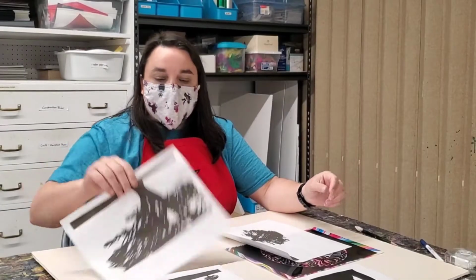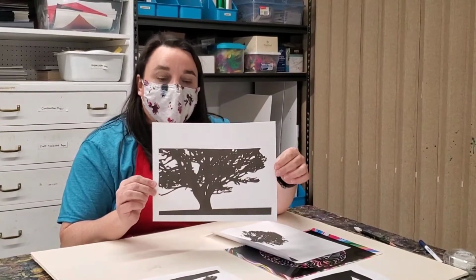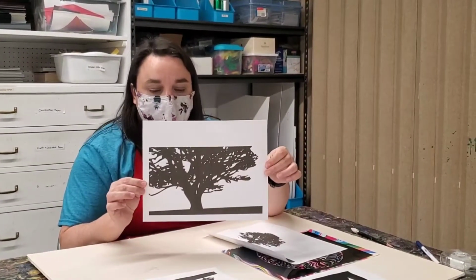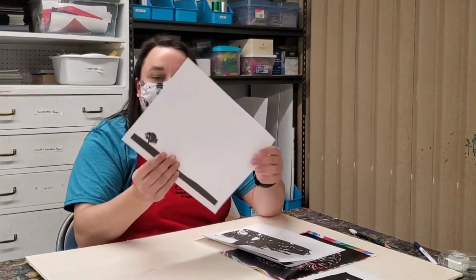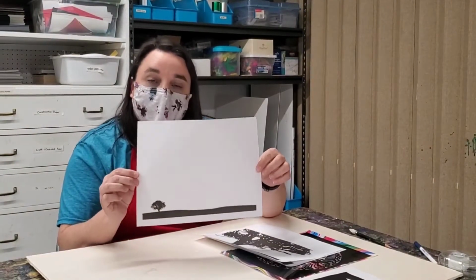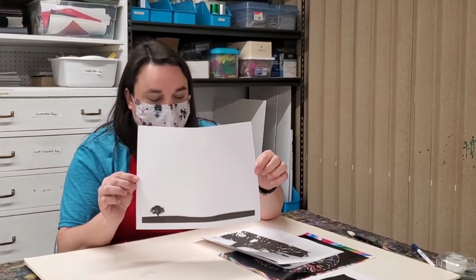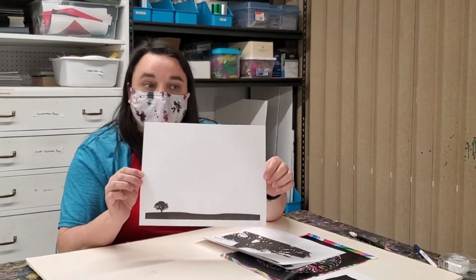You can also decide maybe you want your positive space to fill a lot more of the room than the negative space, like this image where there's a lot of the tree and not so much of the background. Or you can even have an image like this where there's a lot of negative space and much less positive space. And these aren't quite as balanced, but it can help you tell a story when you're doing a piece of art.